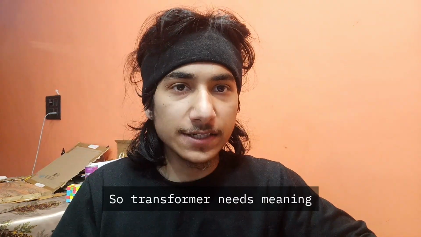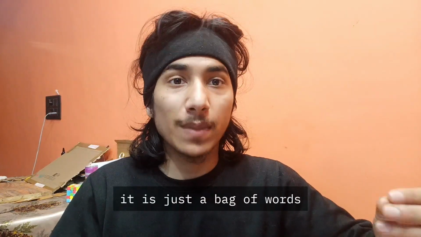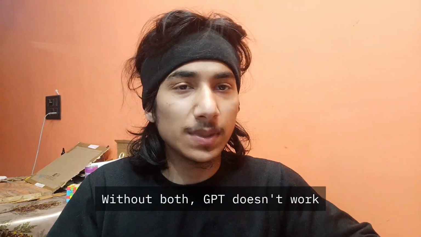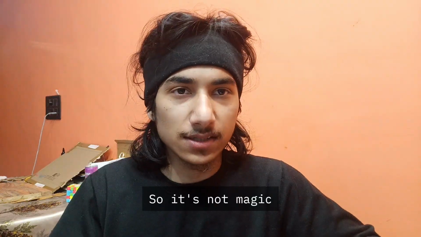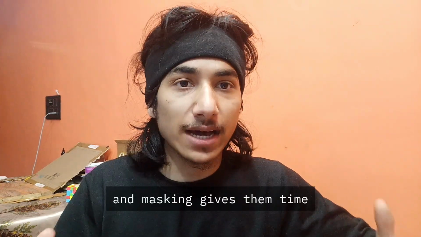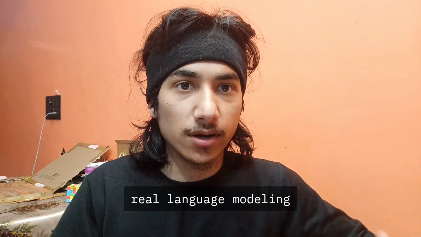So a transformer needs meaning, token embeddings, order, positional embeddings, direction, masking. Without positional encoding, it is just a bag of words. Without masking, cheating. Without both, GPT doesn't work. So it's not magic, it's just controlled math, where positional embeddings give transformers order and masking gives them time. Together they turn parallel computation into real language modeling.